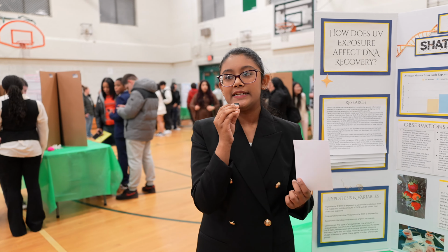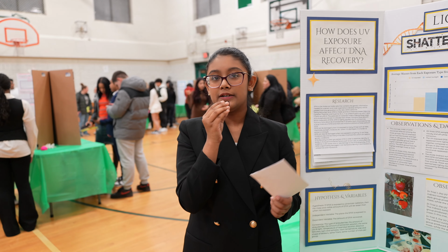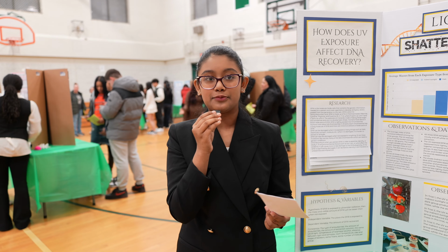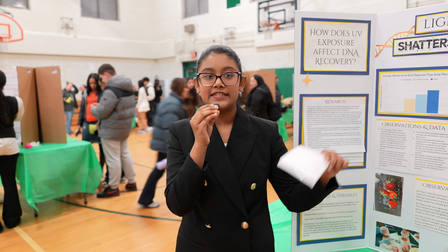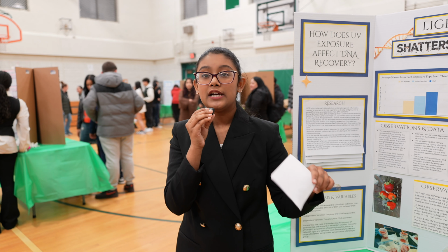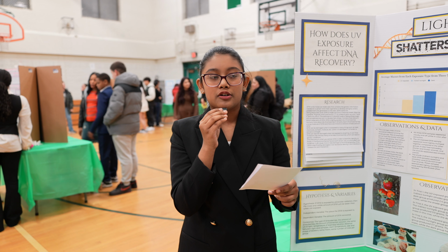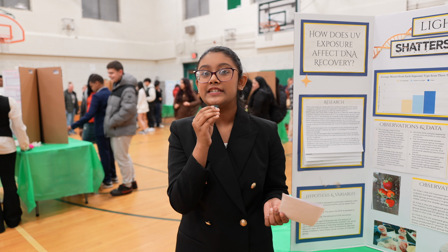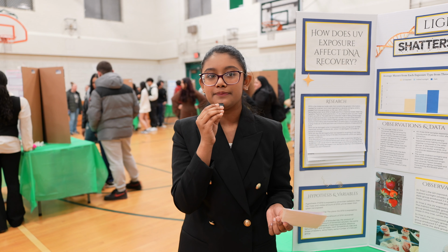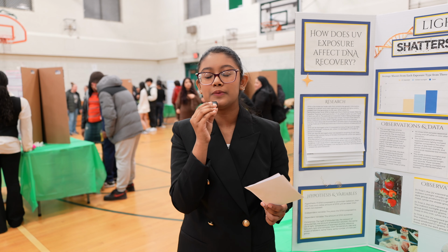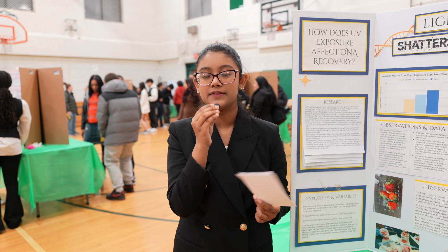Translocation is when a DNA segment breaks off and fuses to another chromosome. An example of this is when a segment of chromosome 9 detaches from its chromosome and fuses onto chromosome 22, causing chronic myelogenous leukemia, which is a slow cancer related to the overproduction of white blood cells.